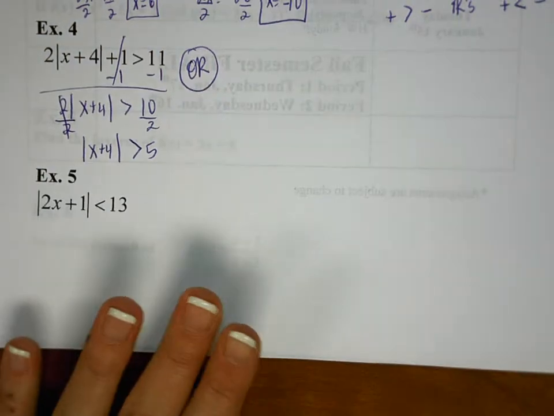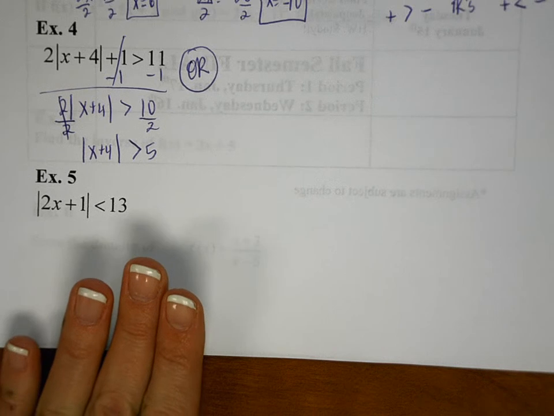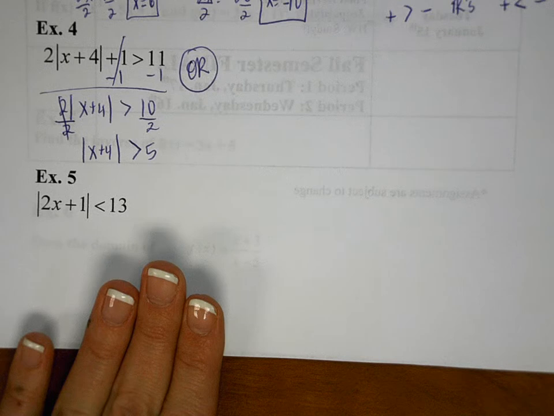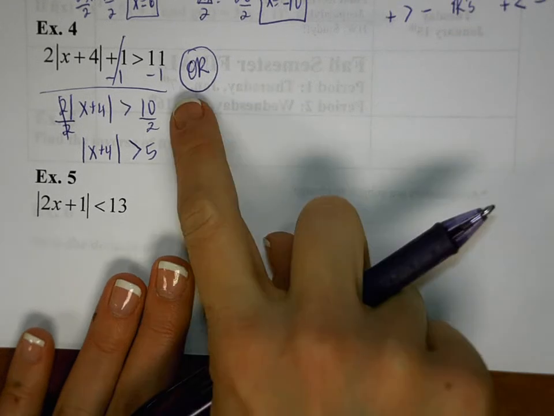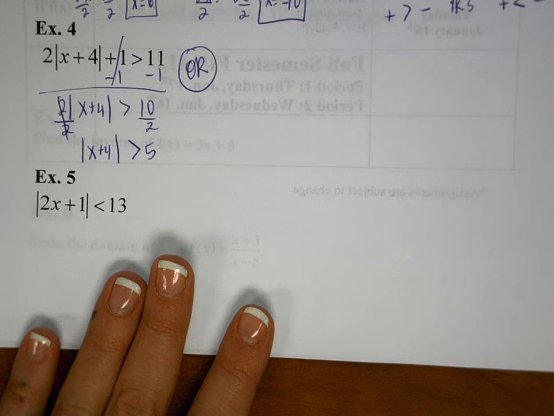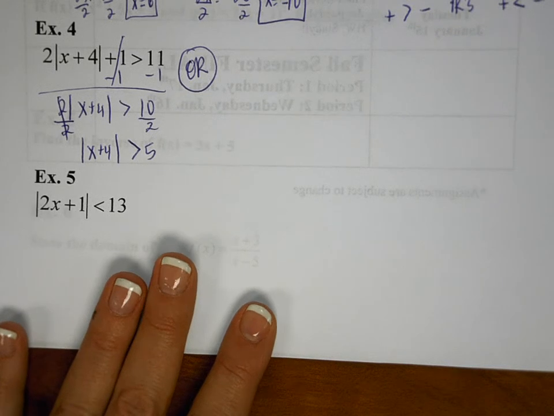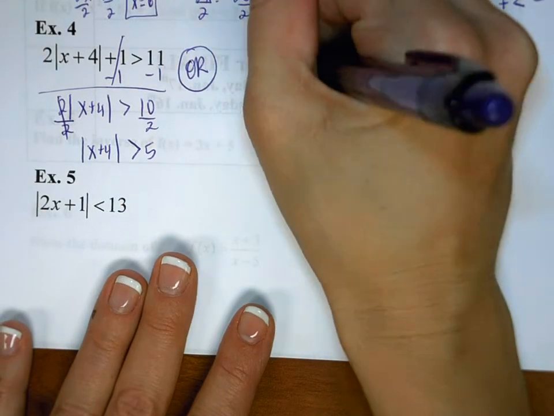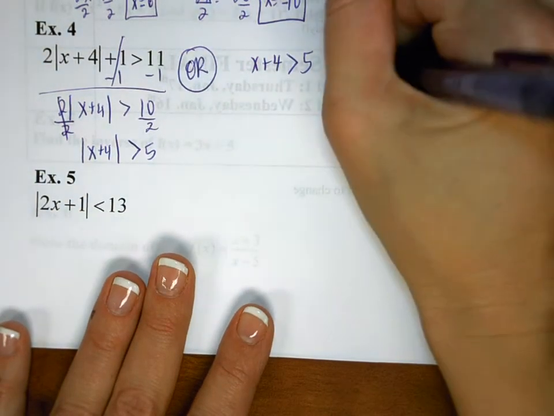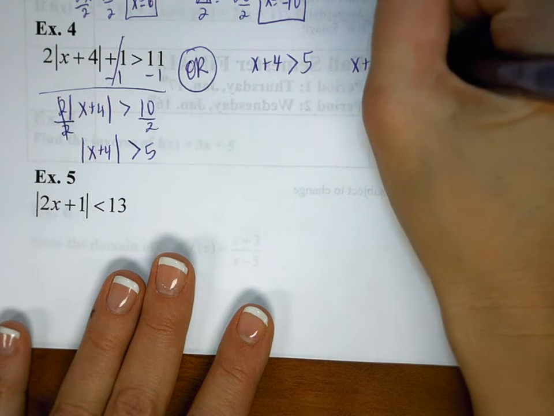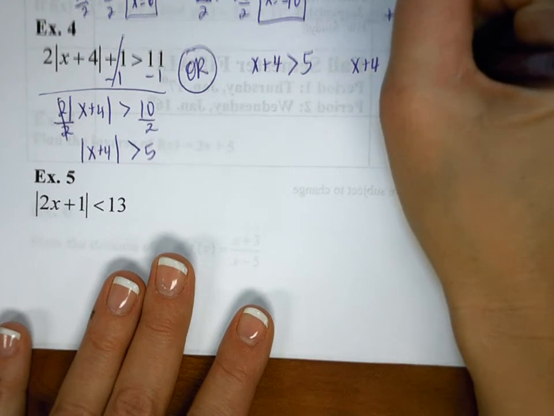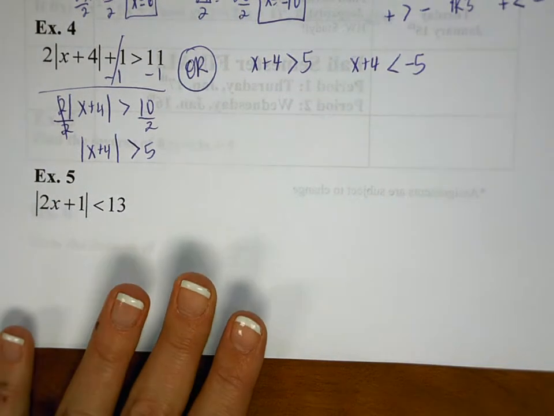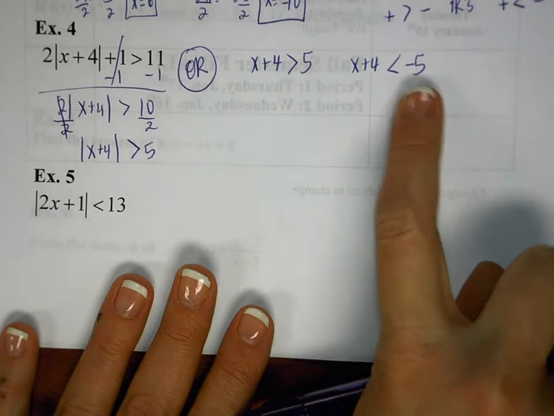Okay? So that means you have 2 separate problems, or two separate answers. When you have an and, it's when you write it as a single statement. Okay? So this is an or, so we're going to have 2 separate answers. How will I write my 2 equations right now? X plus 4 is greater than 5. What happens when I do the negative? Good, less than -5. Okay? So we have 2 equations. Remember that when you do the negative, you flip that sign.